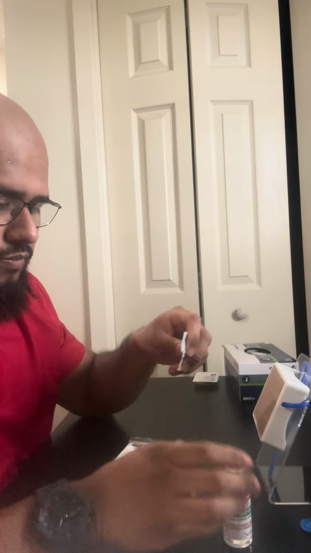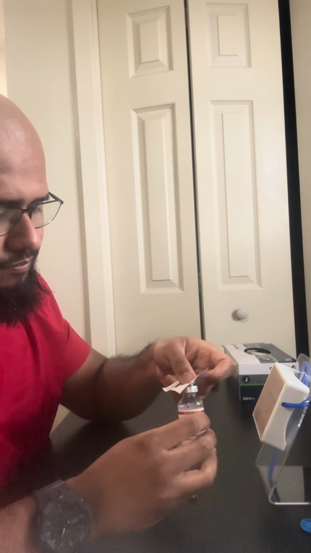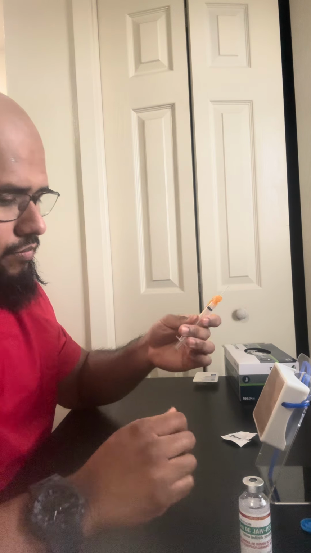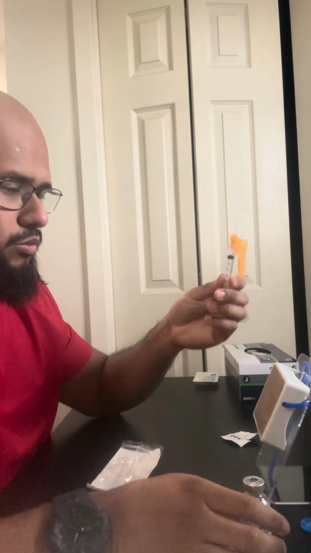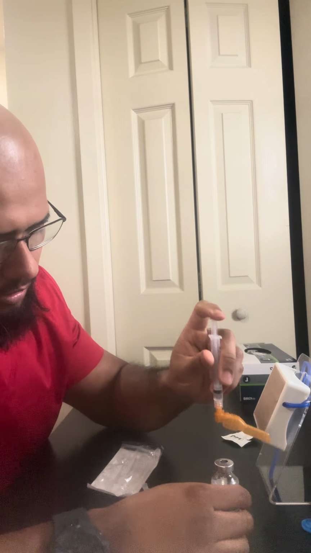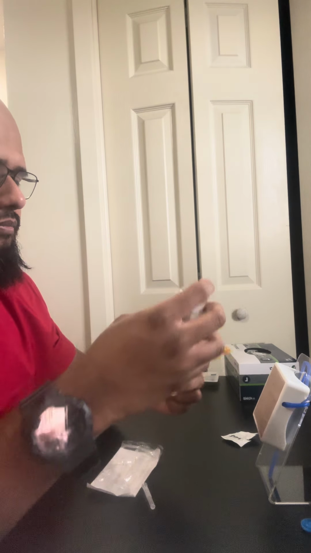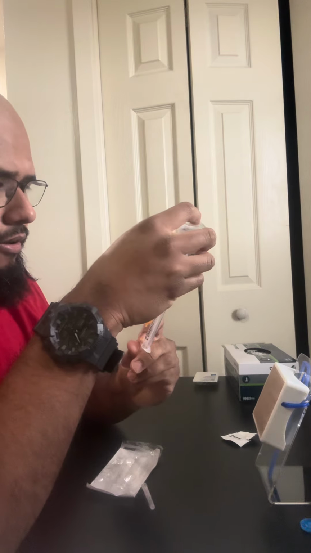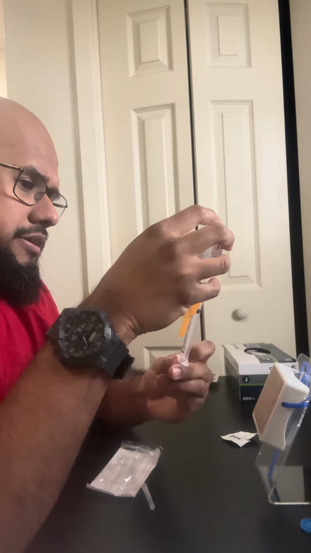All right, since the vial is already open, I'm going to clean it with an alcohol pad and let that air dry. Okay, this is my blunt needle, like I said. Let's do half a milliliter. That's what the order was, half a milliliter. Straight down, inject the air. Turn it upside down. Now you just get the half a milliliter, or whatever the order is.